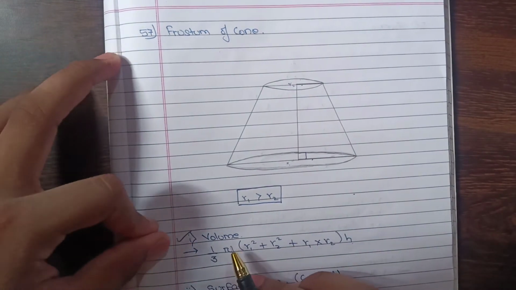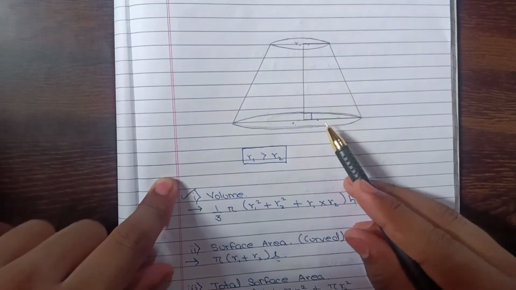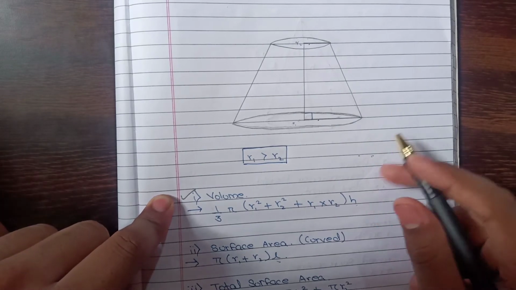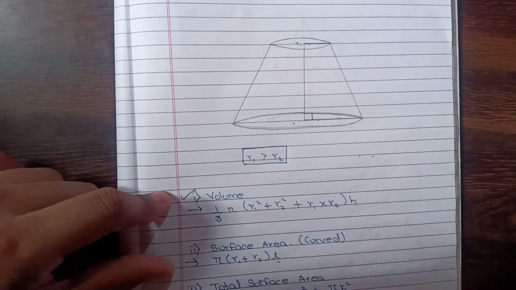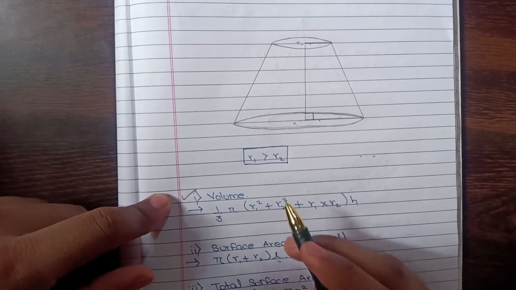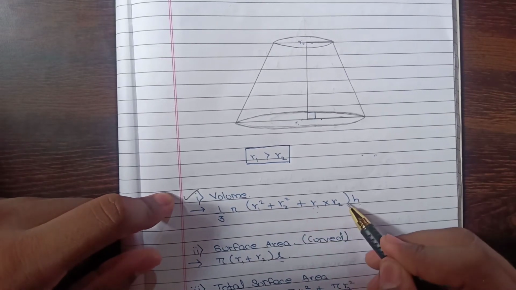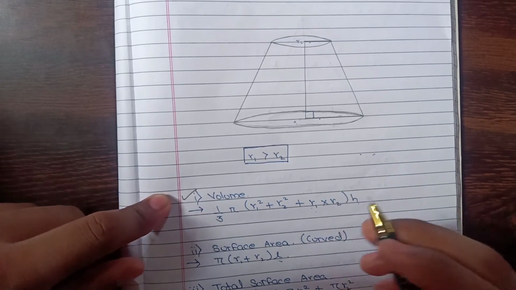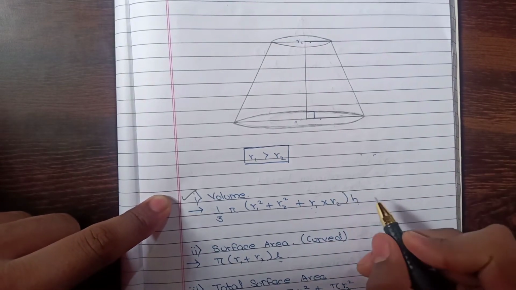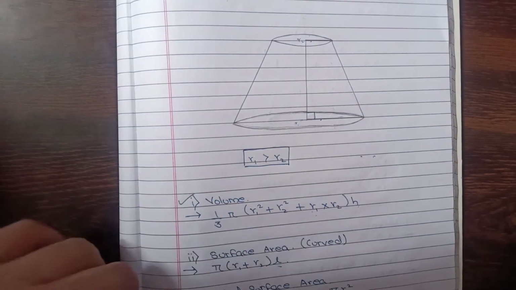Okay. Now first one, volume of frustum of cone. This one is very important. It can come in your board exams. It is 1/3 pi (R1 square plus R2 square plus R1 into R2) the whole into H, or some of you may be having this H here also, so both are correct.